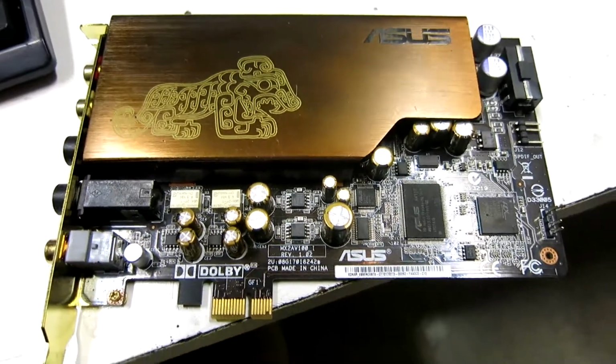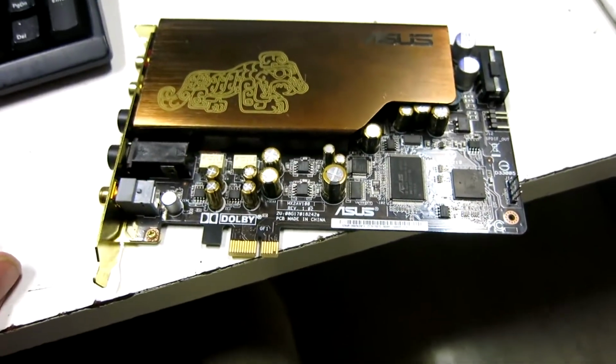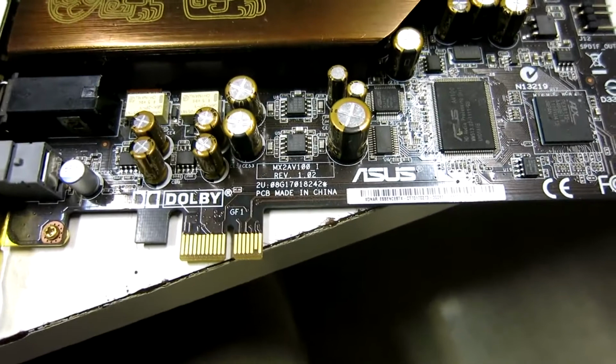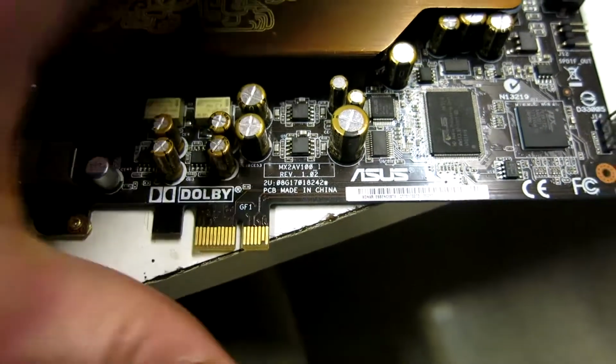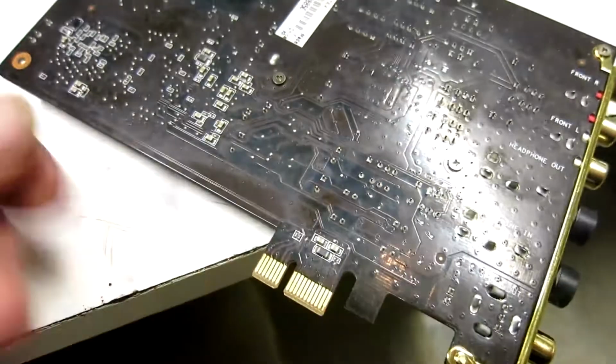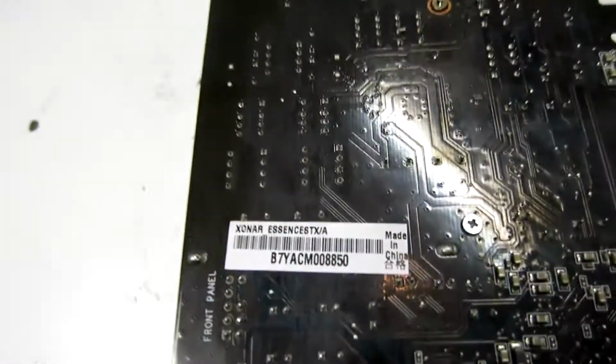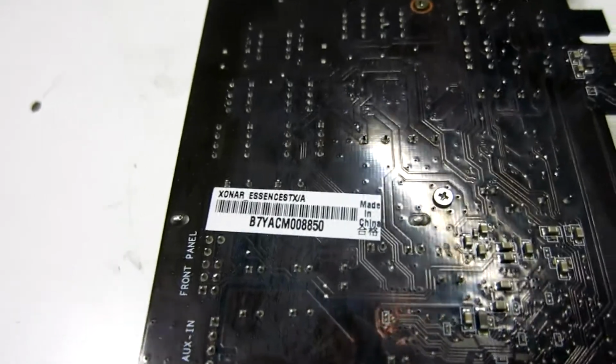This is an Asus. I don't know exactly what it is. On the other side it says Xonar and some numbers.